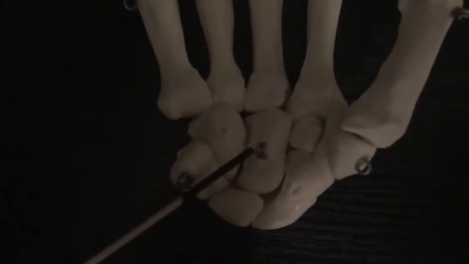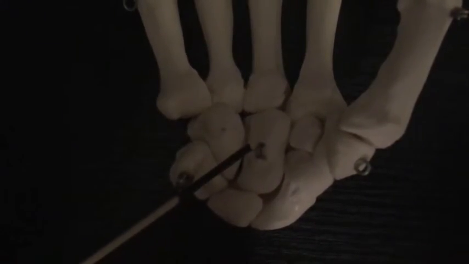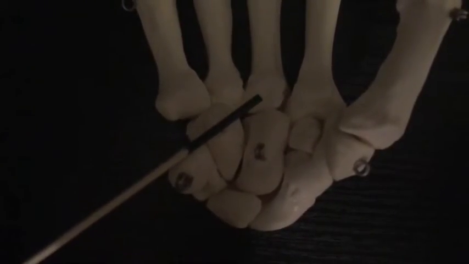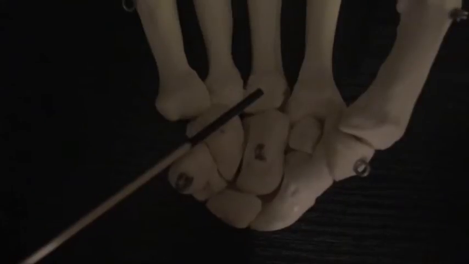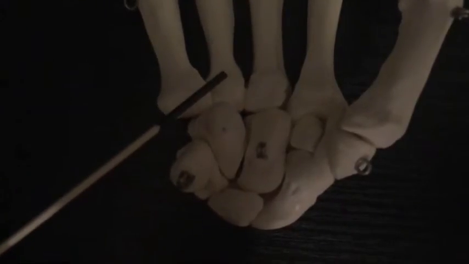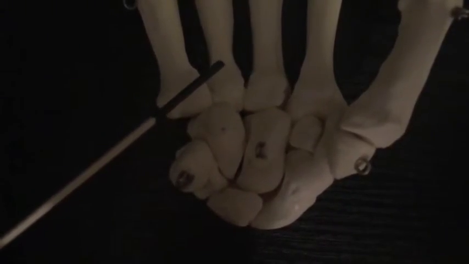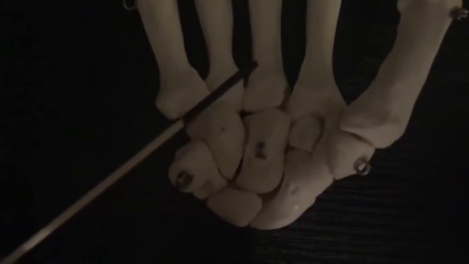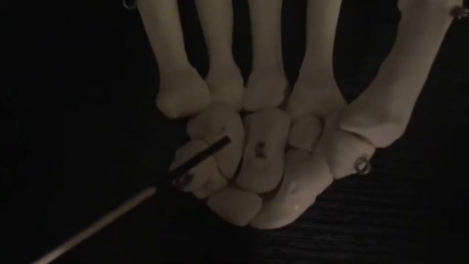The capitate is head-shaped and is the largest carpal bone, which articulates with the proximal end of the third metacarpal, and a small angle allows for articulation with the fourth metacarpal as well. The lateral border of the capitate articulates with the second metacarpal, and the medial border articulates with the hamate.